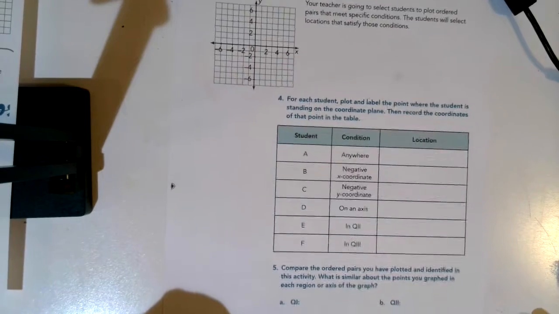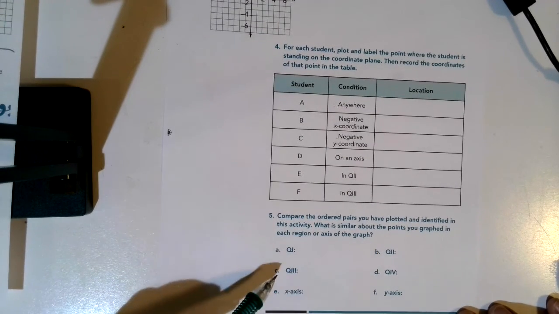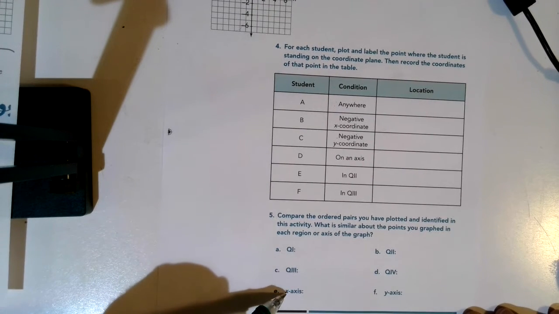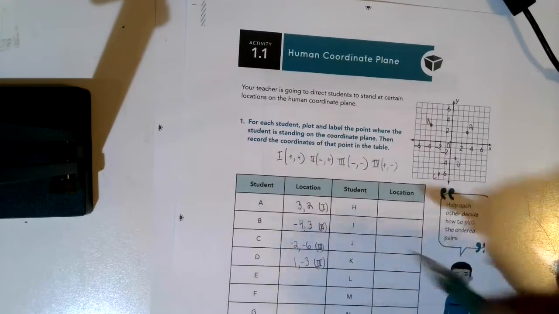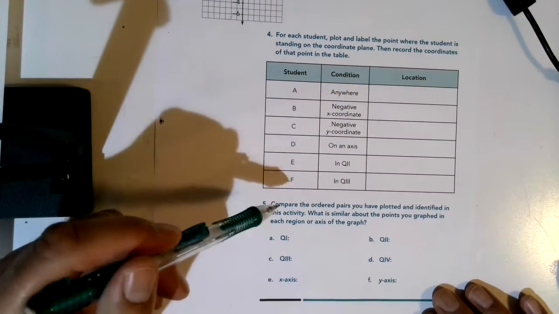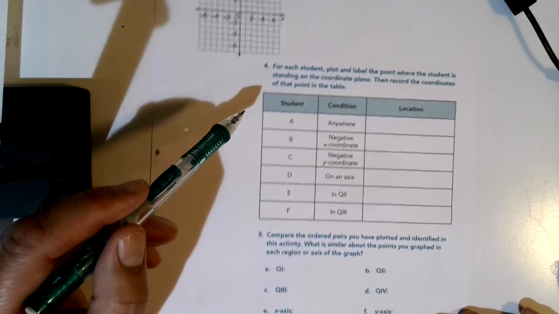And then you're going to go ahead and write down, what do you notice about anything in quadrant 1, anything in quadrant 2, anything in quadrant 3, anything in quadrant 4, any point on the x-axis or any point on the y-axis. I would definitely use this to help you with that. Okay, so go ahead and do that. We'll come back. I'll write in some things, and you can compare to what I did when you check your answers.